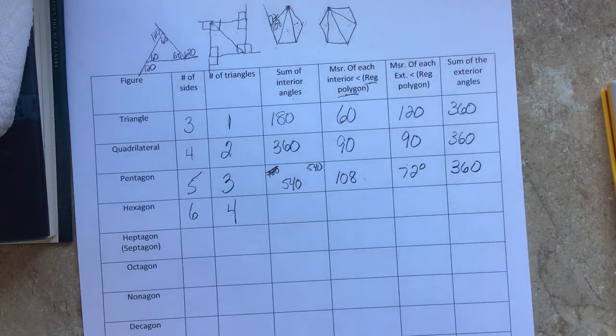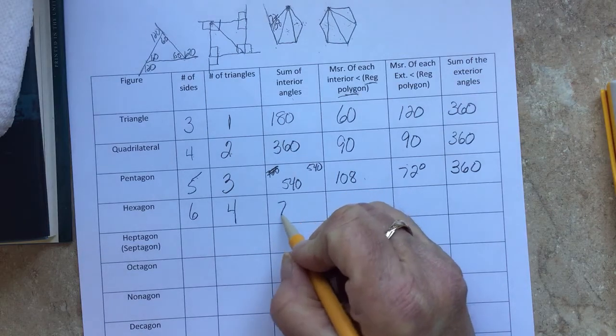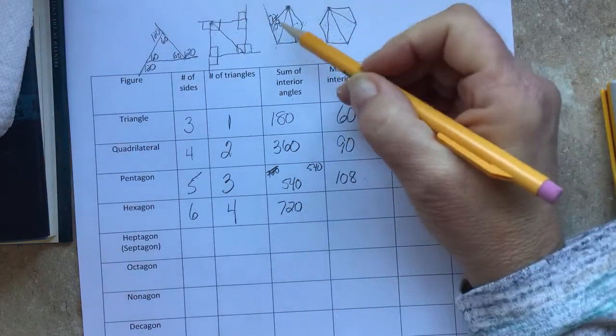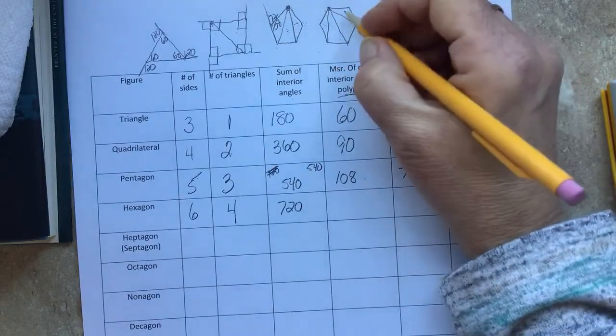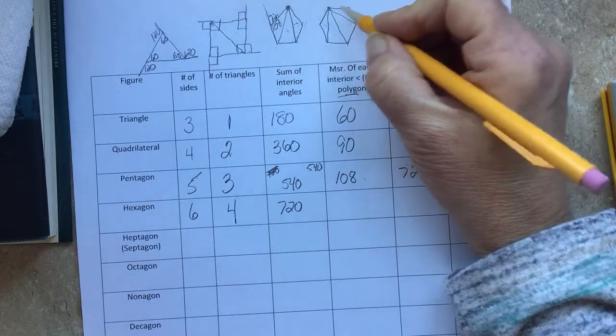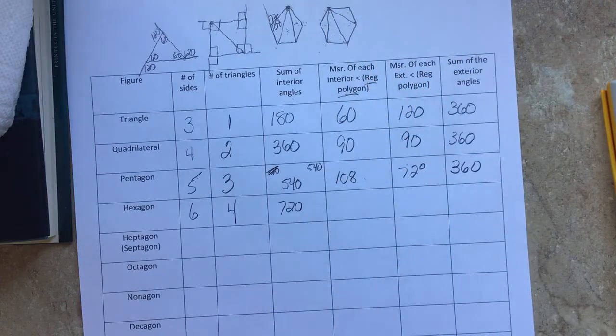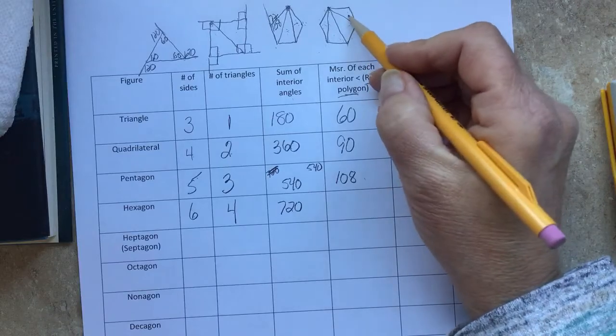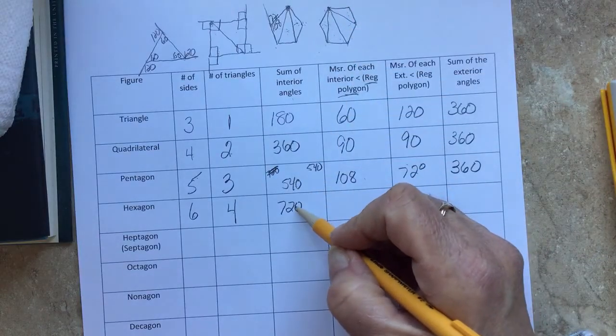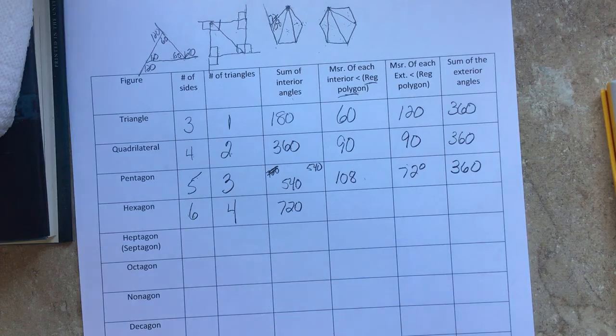If there's 4 triangles, I have to do 4 at 180. So I do 4 times 180. And that's going to give me 720 degrees for the sum of the interior angles. So this, 4, 5, 6 would be 720. All right, each interior angle. So I have 720 total. I have 6 angles. So I need to divide my 720 by 6, and I get 120.